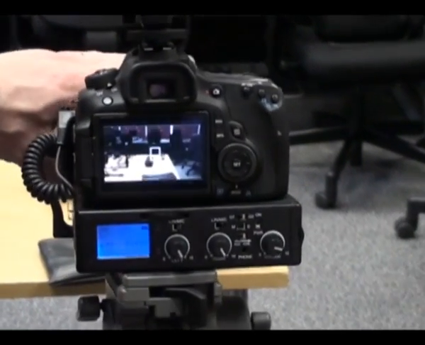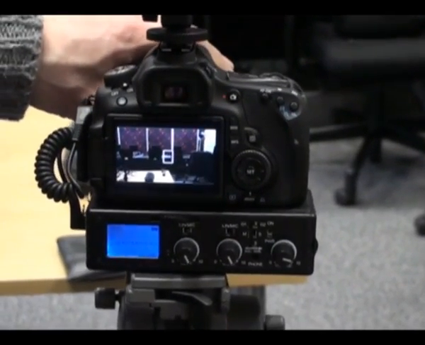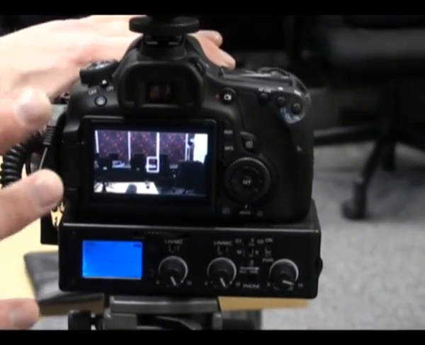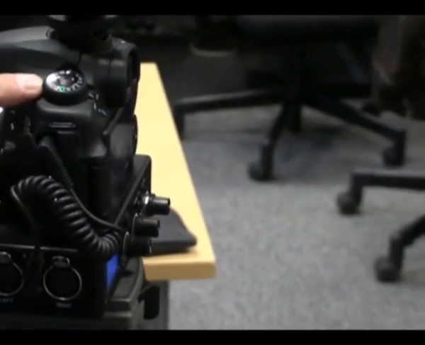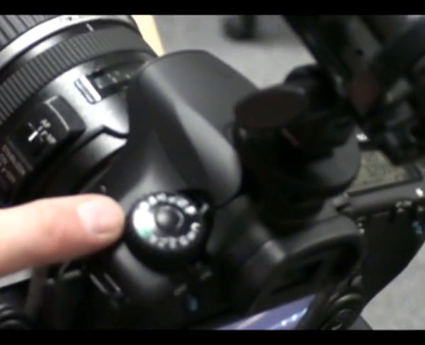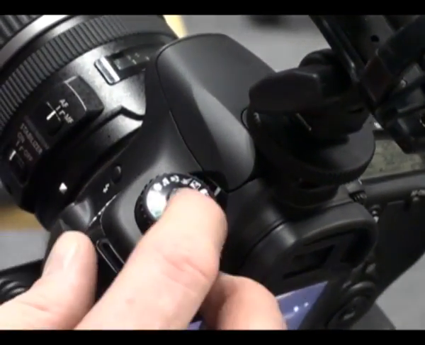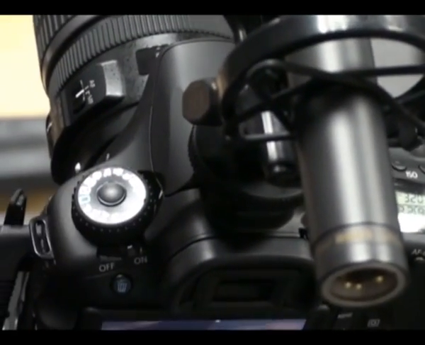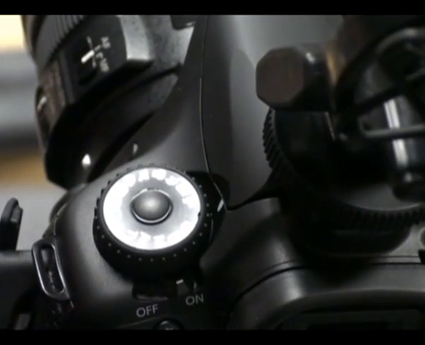We'll also see on the screen that we've actually got an image here. Now that tells us, if we can see something through there, that we're already on the video mode. So if we just have a little bit of a close-up on this wheel, it essentially gives us our various photography or video options. There's only a single video option and it looks like a little camera. So we press the button in and we make sure that we've rotated round to the camera.